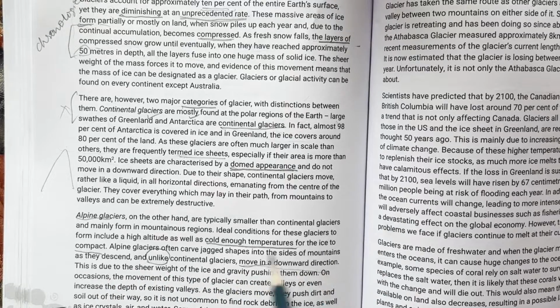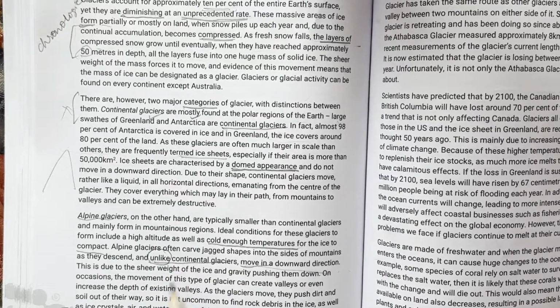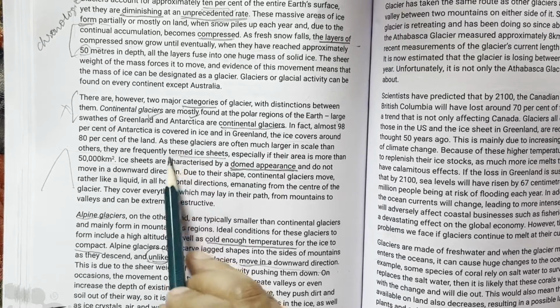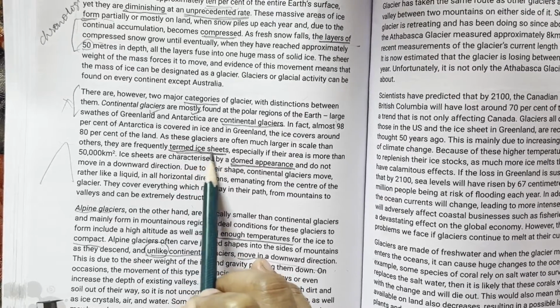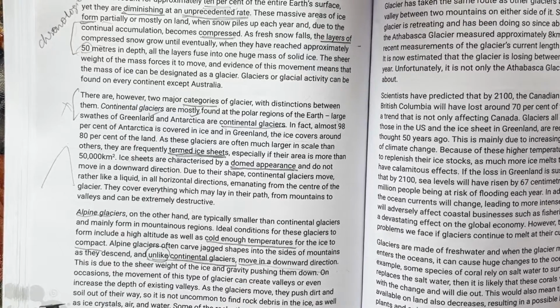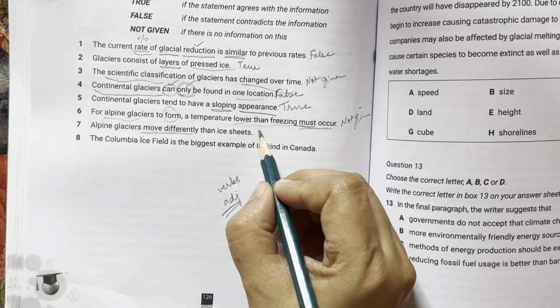So how do they move? It doesn't matter. But here it is saying unlike continental glaciers. And continental glaciers are actually ice sheets, I think I termed them, right? So we should know what ice sheets are. And ice sheets are nothing but continental glaciers only. So this one is true.